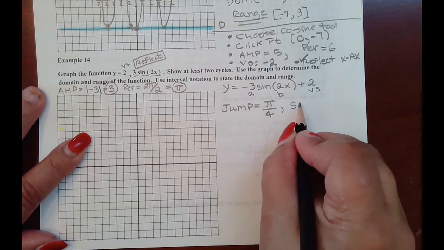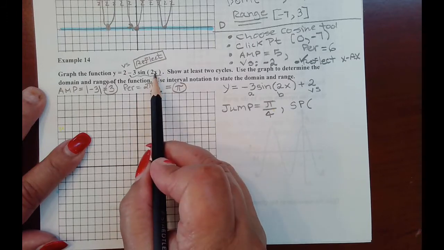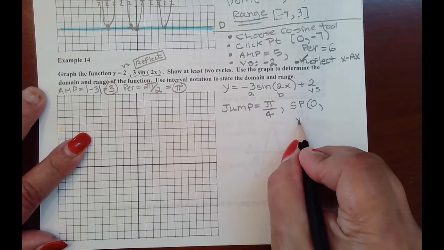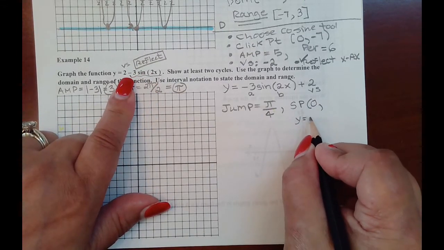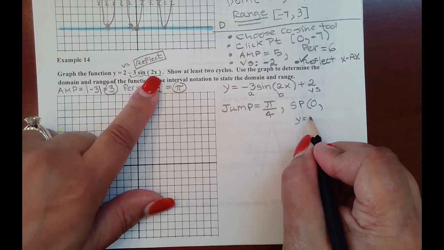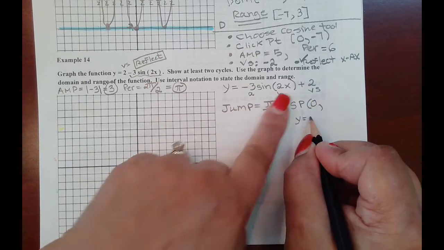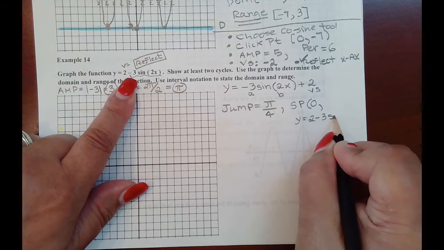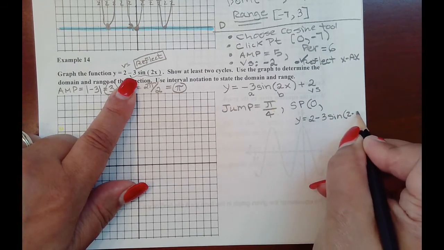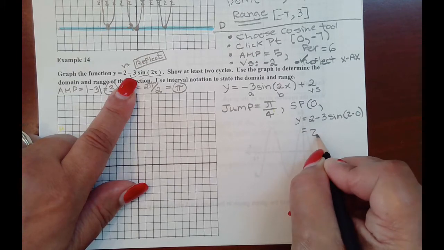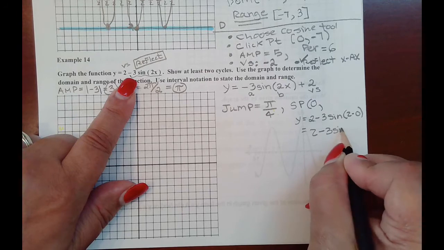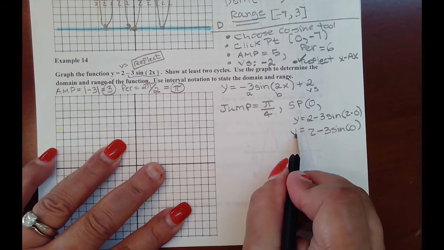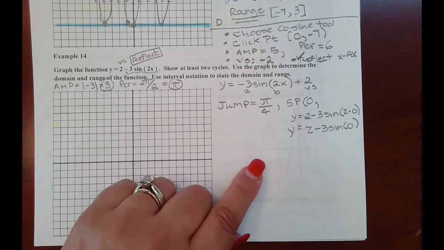And the start point is just whatever causes a 0 to occur in this argument, which would be 0 for x. And then to get y, you would just imagine what value would I get if I plugged in, and you can feed it in just like that into your calculator or like this. That's up to you. Putting a 0 in for x, so you'd be feeding 2 minus 3 sine of 0, purposely causing an argument of 0 to occur. It's the simplest way to go when you're figuring out that start point.